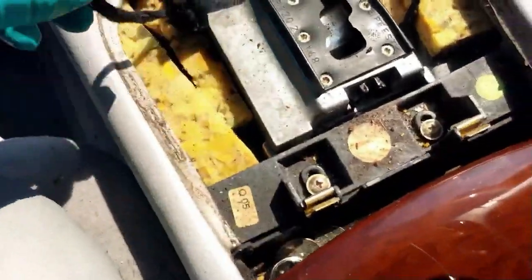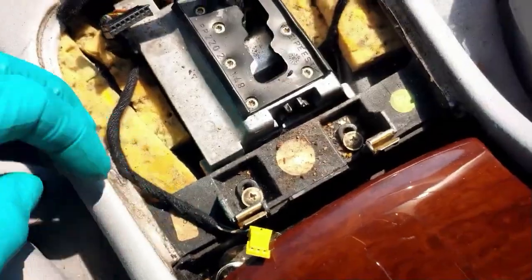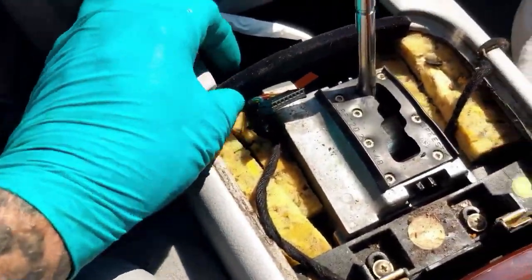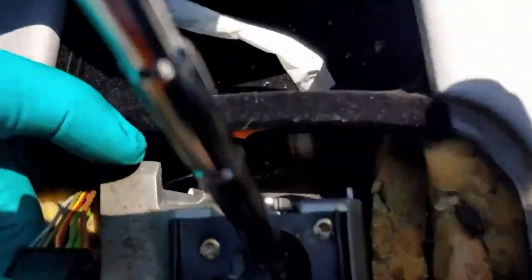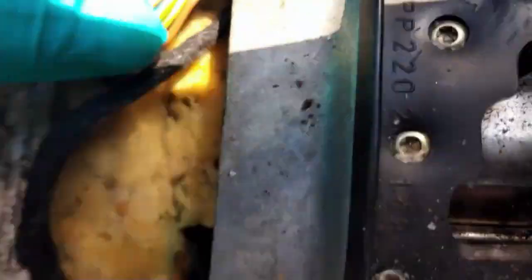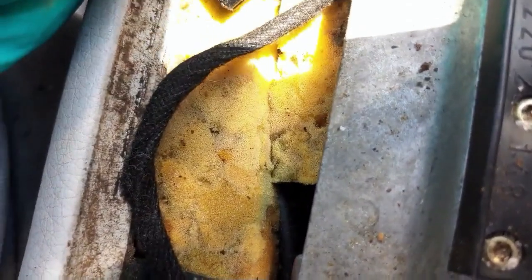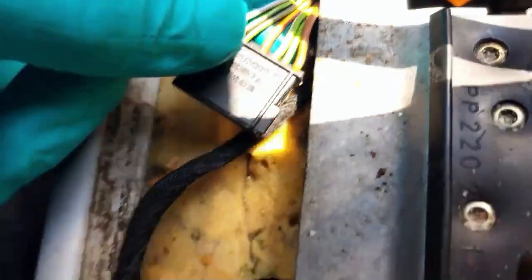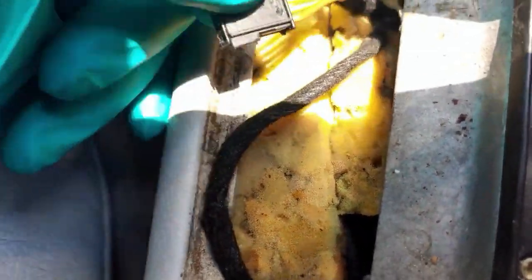Alright, I'm trying to avoid taking the whole damn thing apart. I don't know what's going to break on this thing, but I got the connector disconnected. It's directly right under where my fingertip is. So I'm going to check all my powers and grounds here. You can see the wiring. It's kind of cracked in a bunch of spots there. The insulation's cracked, but I don't think that's an issue.